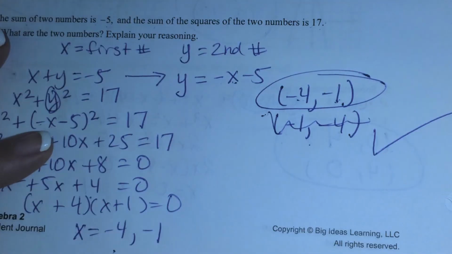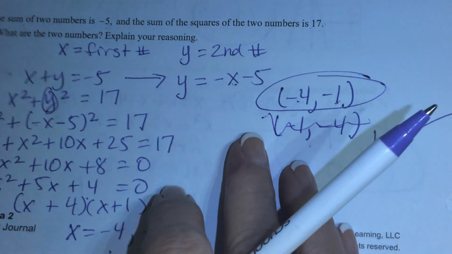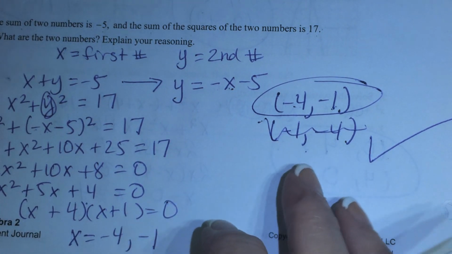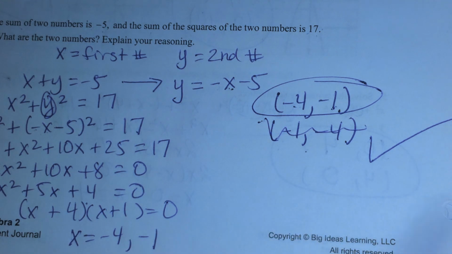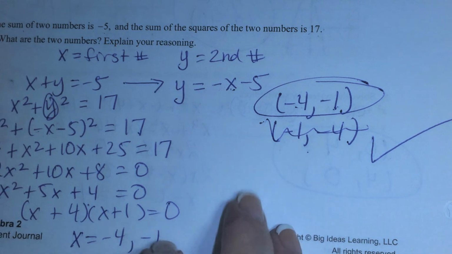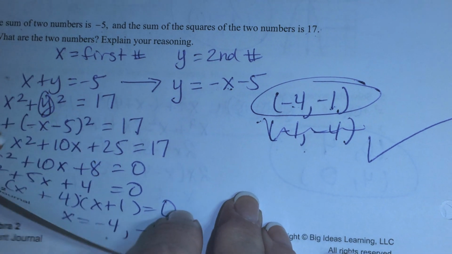All right? So that lesson was all about the quadratic formula, but still, don't just use the quadratic formula all the time. If you can factor, factor, because it's a lot faster and it just makes life a little bit easier for you.